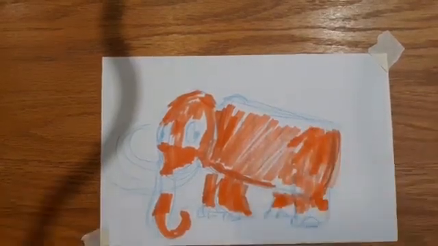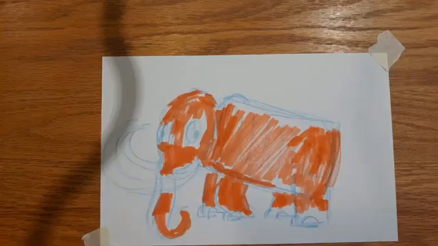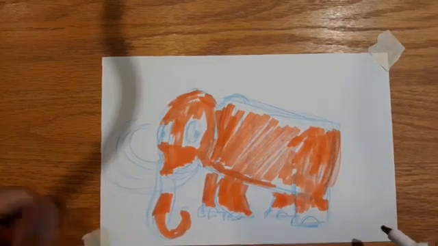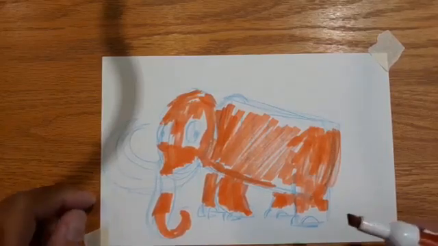Okay. Interesting. What does the brown do? I could pick a little corner. Oh, that's what the brown does.